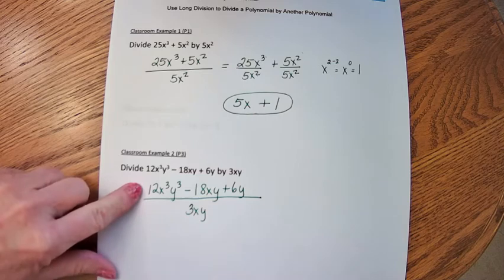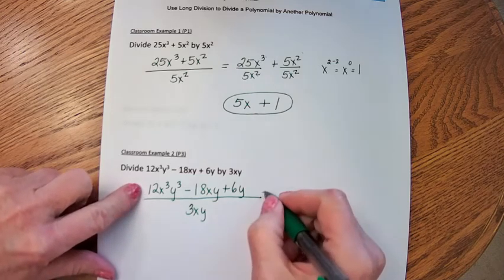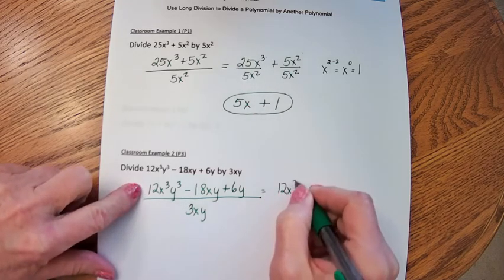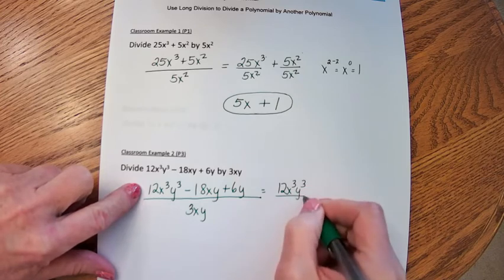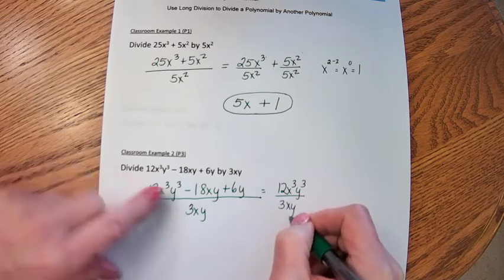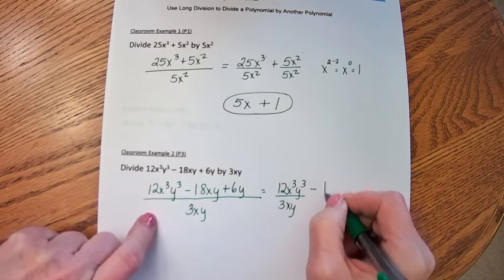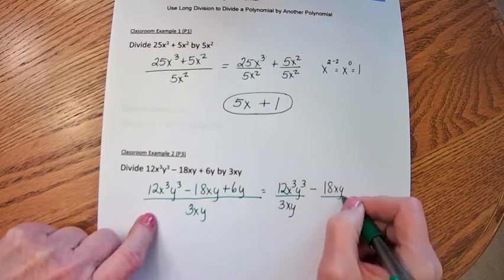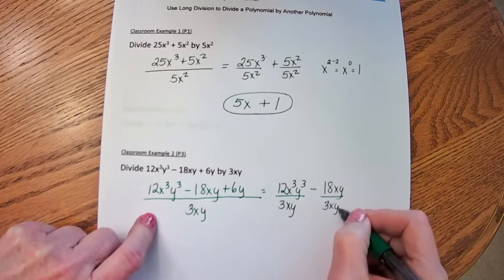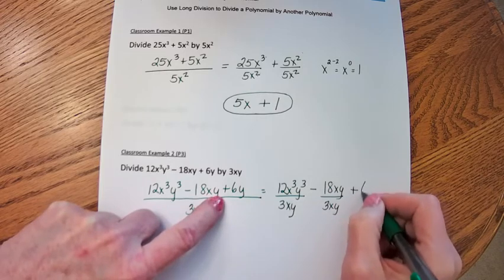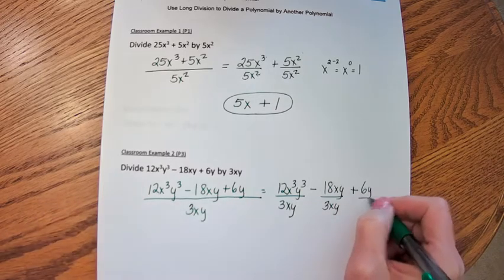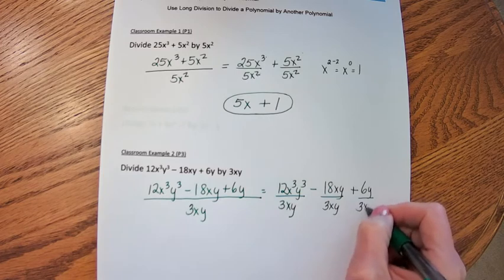So we can break this up into actually 3 division problems. This is going to be 12x to the third y to the third divided by 3xy, minus 18xy divided by 3xy, plus 6y divided by 3xy.